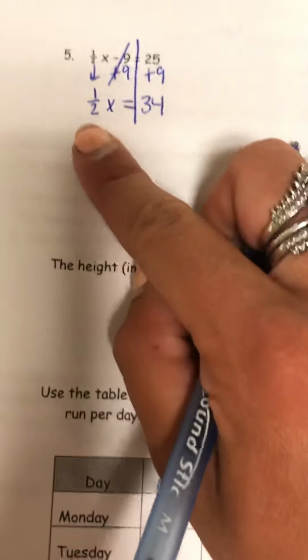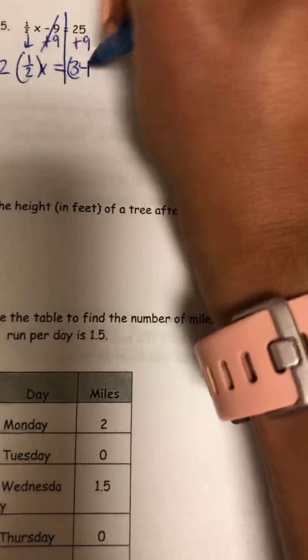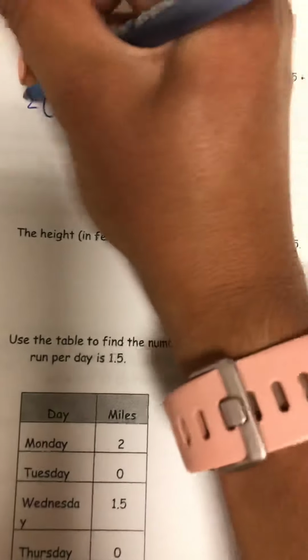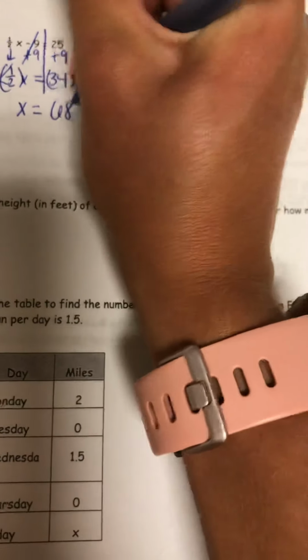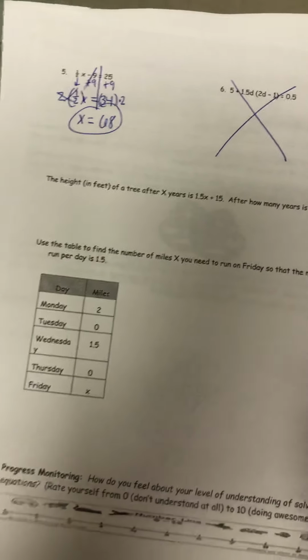And in order to get rid of this fraction, I want to multiply by the reciprocal, which is just 2. And I'm going to do that to both sides. That cancels, and I'm left with x is equal to 68 because 34 times 2 is 68. All right, number 6 we're not going to do, so don't worry about that one.